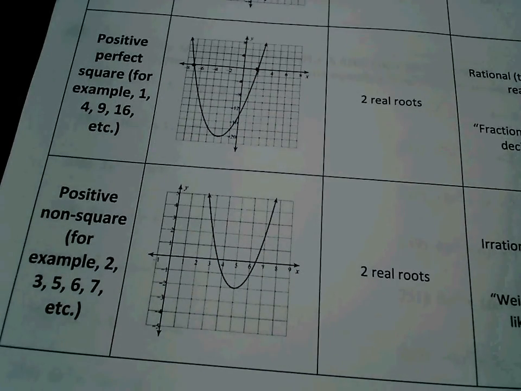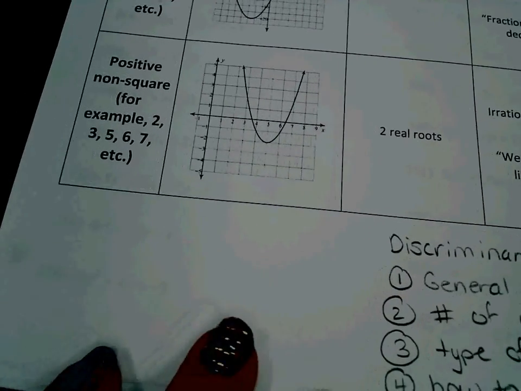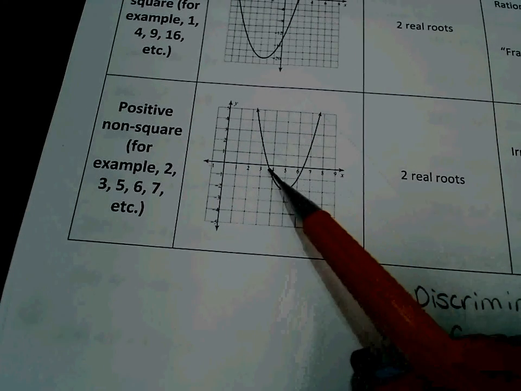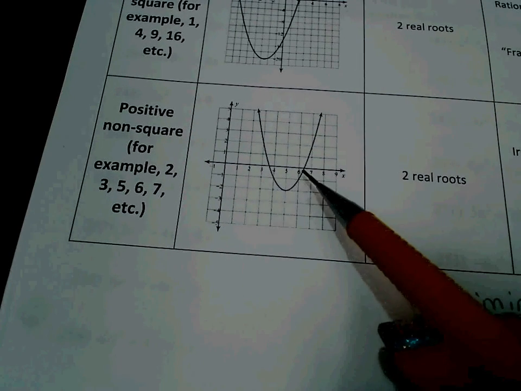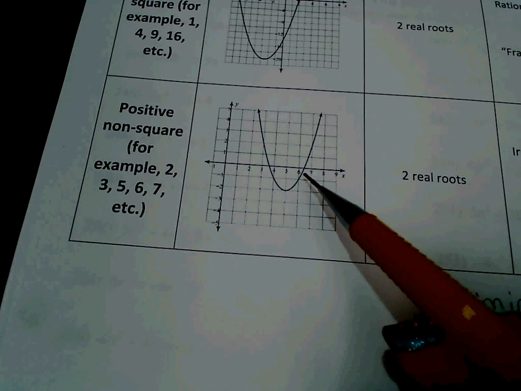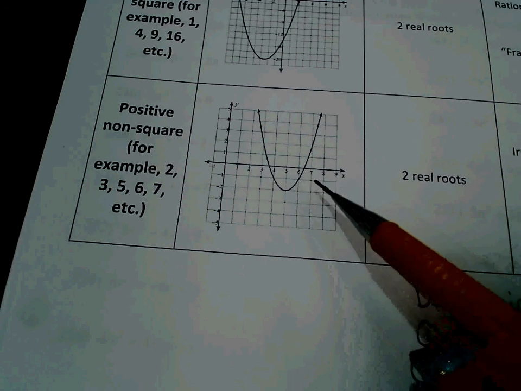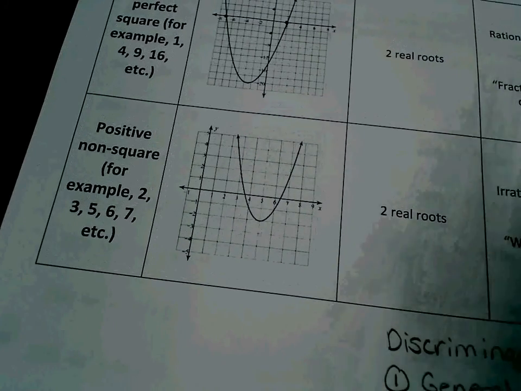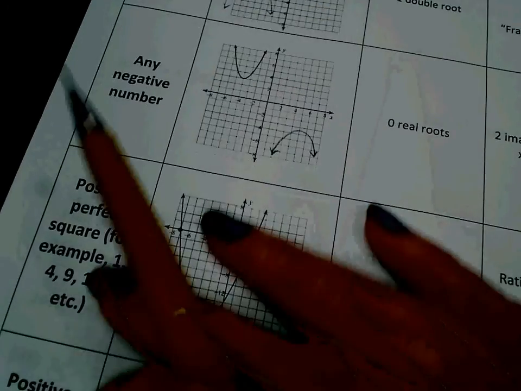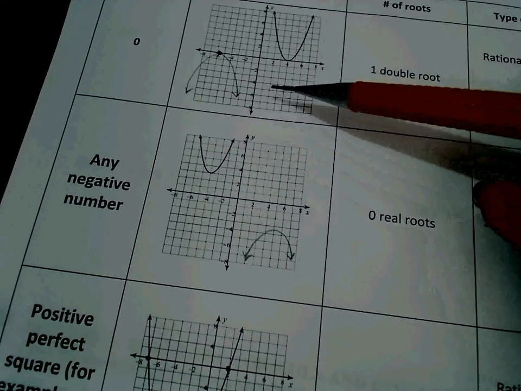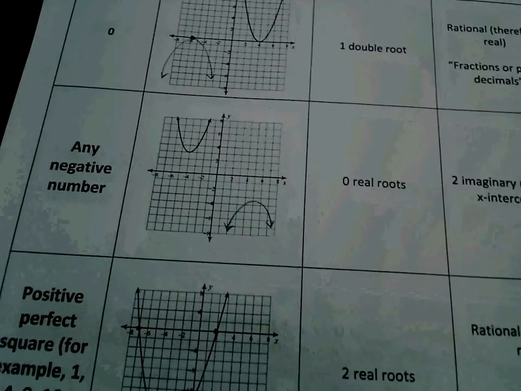If your discriminant is positive but not a square, it's going to cross at a weirdy place, like 6.37946241398764, etc. So the discriminant, one of these four types, will tell you whether it crosses the x-axis at all.